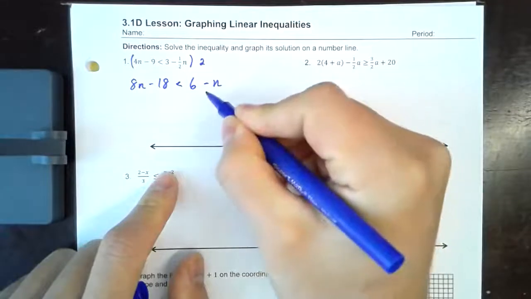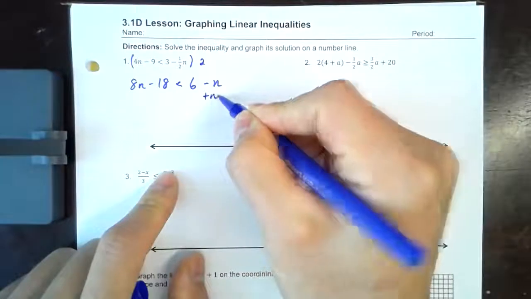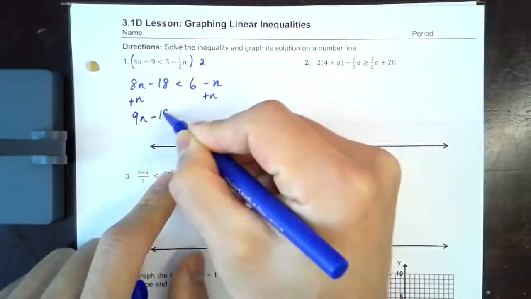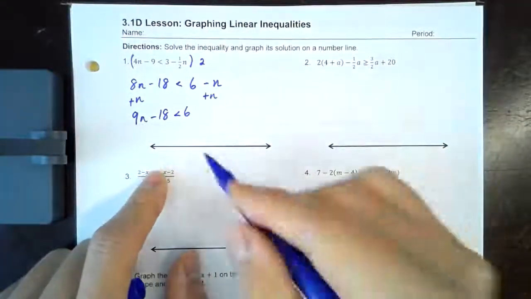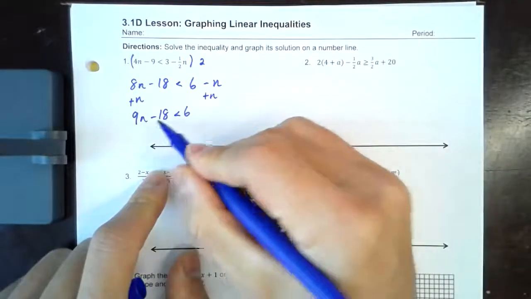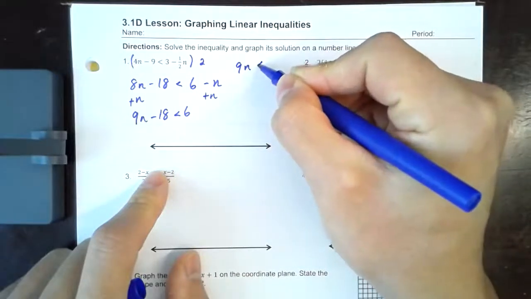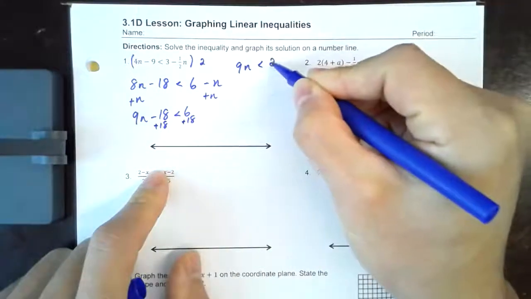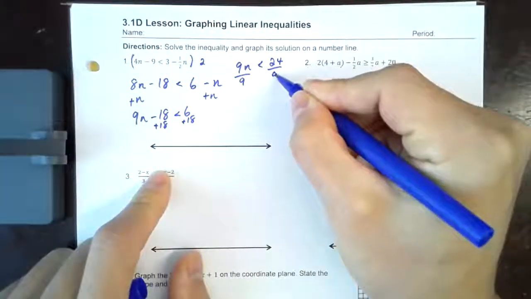You then want to push all of the variables to one side. So I'm going to add n to both sides, and I get 9n minus 18 less than 6. Okay, I'm going to leave a little bit of space for my graphing portion of the inequality, and I'm going to add 18 to both sides. So then I get 9n is less than 18 plus 6, which is 24. And then I divide both sides by 9.